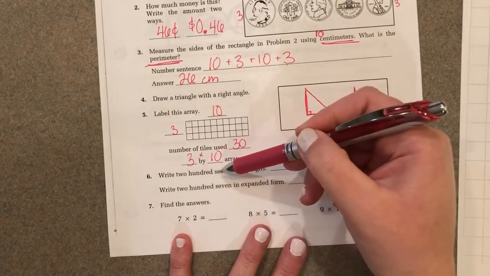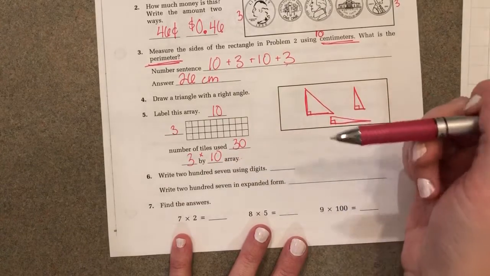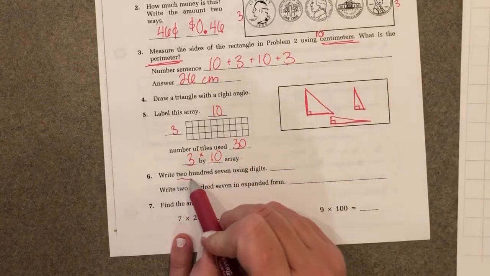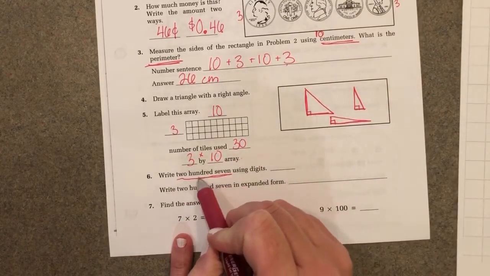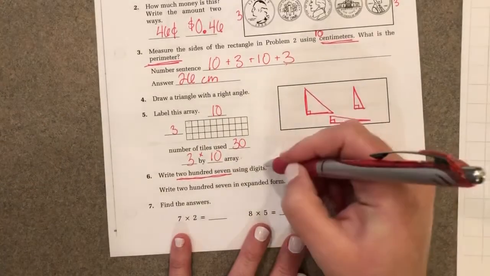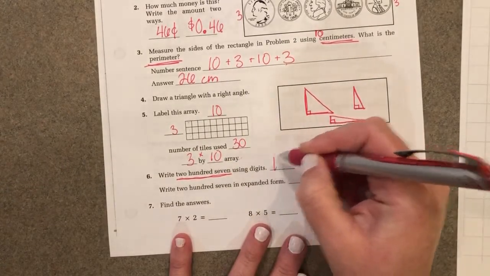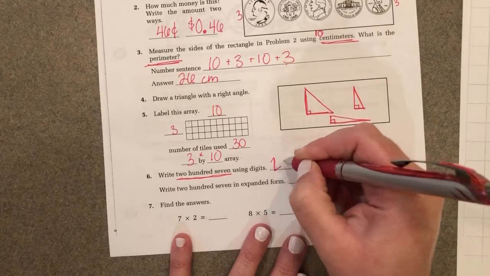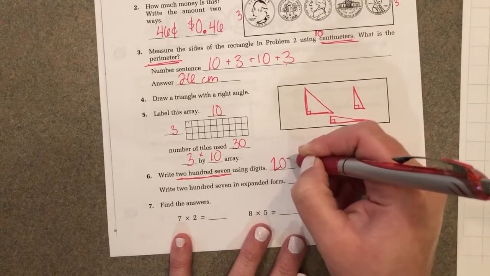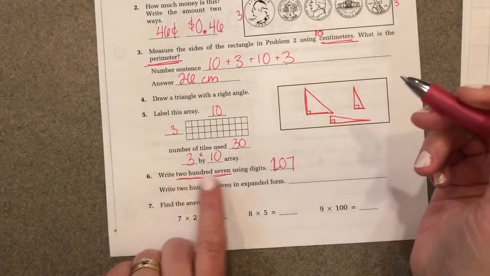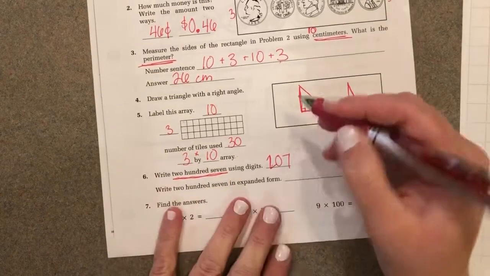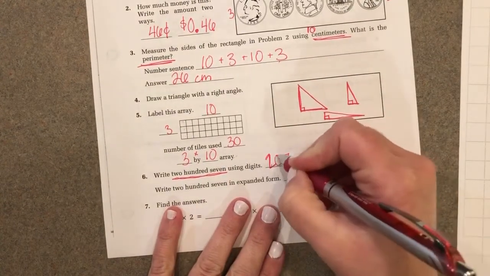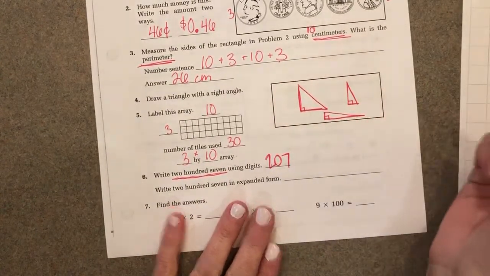Write 207 using digits. Well, when you're doing this one at home, you won't have me reading it. So what they want you to do is figure out how to read 207. They want you to figure out how to read those numbers and interpret them into numbers, or those words. 207.